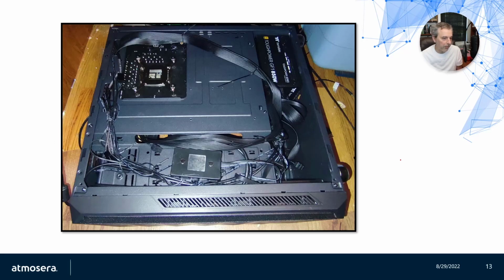So here's my biggest complaint about this case, is the cable management. I was hoping that there might be some better cable management for this particular case.